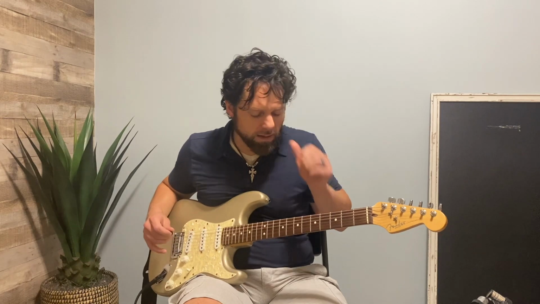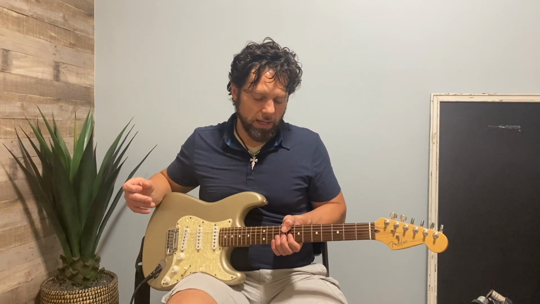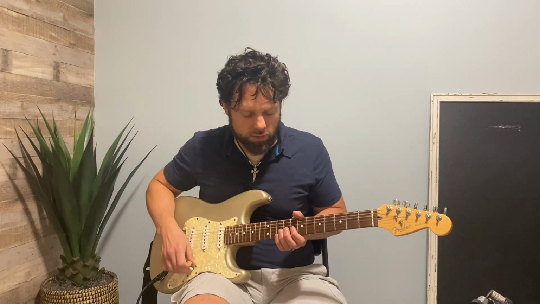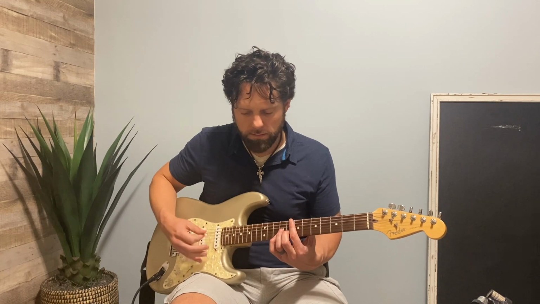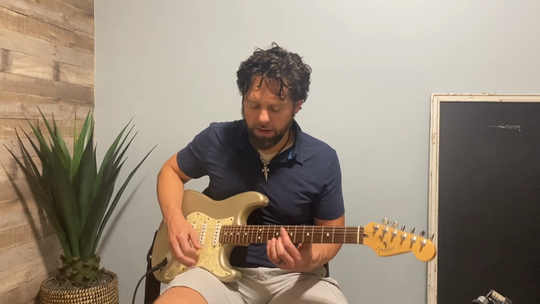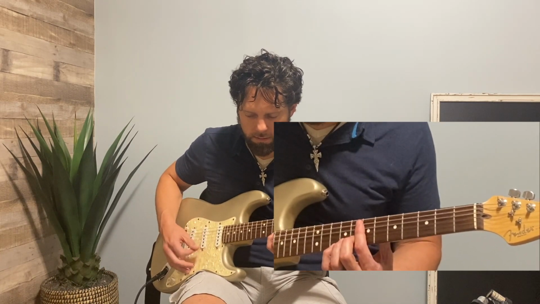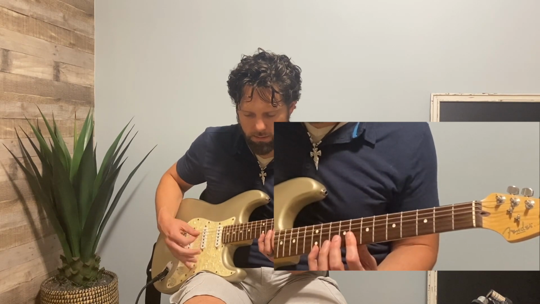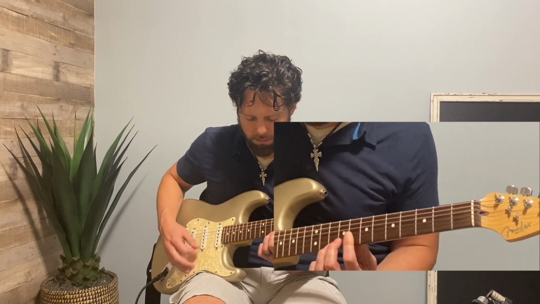Even that sounds a little country-ish, but honestly, if I was doing pop, I'd probably change it to like a 12 string, keep it really crisp and clean, and just take the overdrive off. You could do something like that.